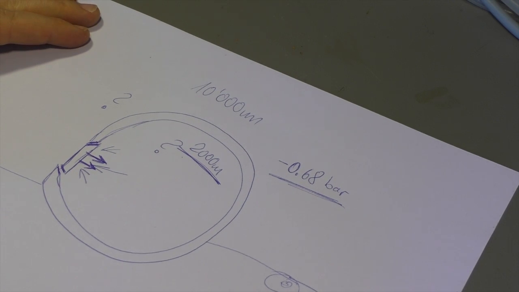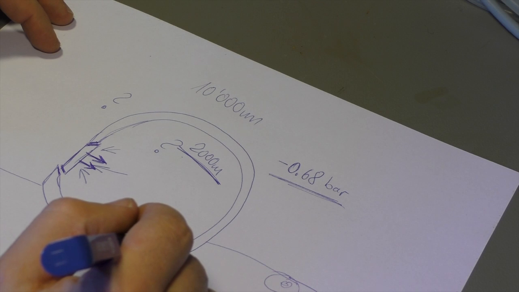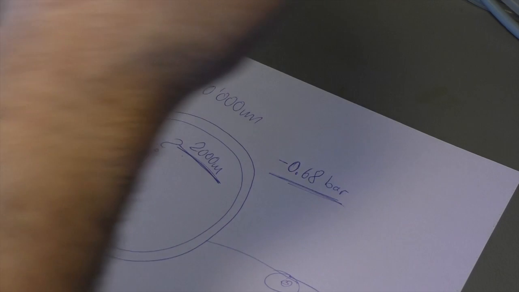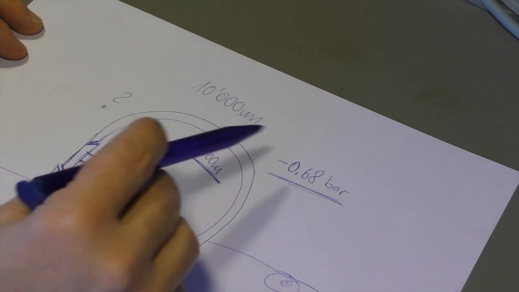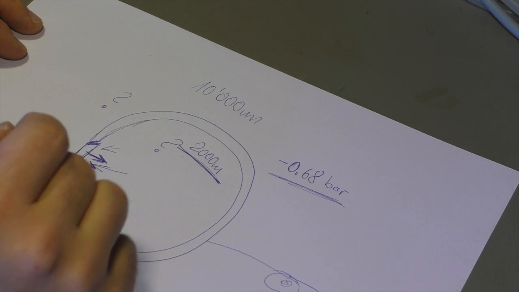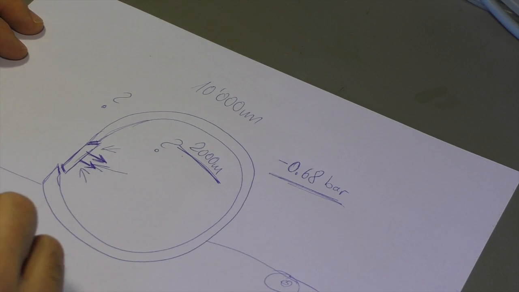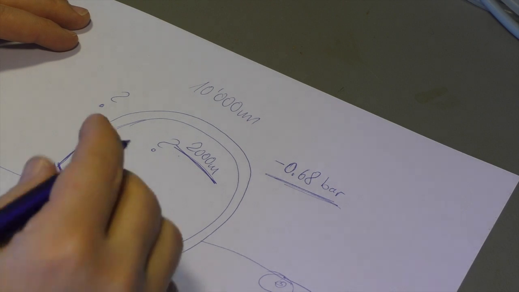So why don't they put the same pressure inside as on ground? Well, it's simple. 2000 meters are not a problem for any passengers, but it relieves the fuselage from, I would say, 20% of the pressure stress.